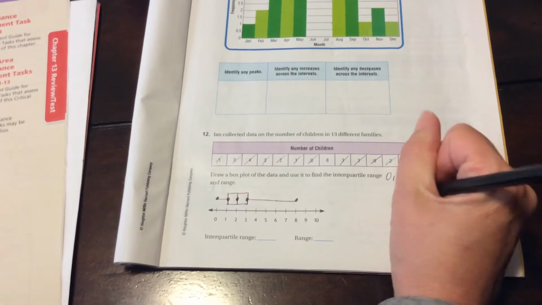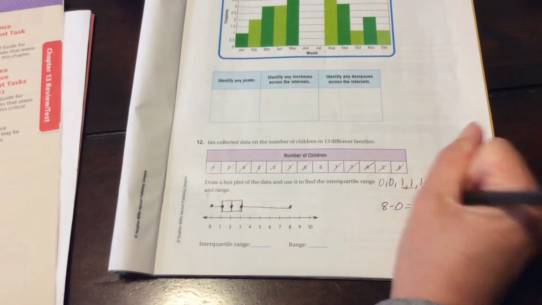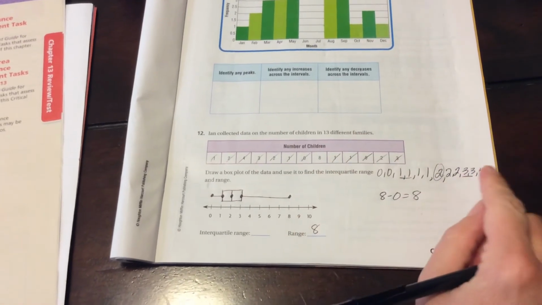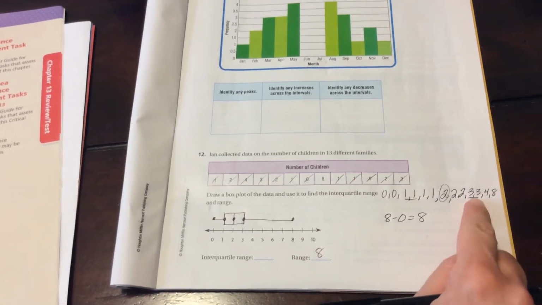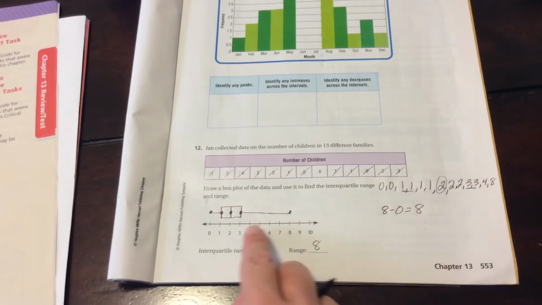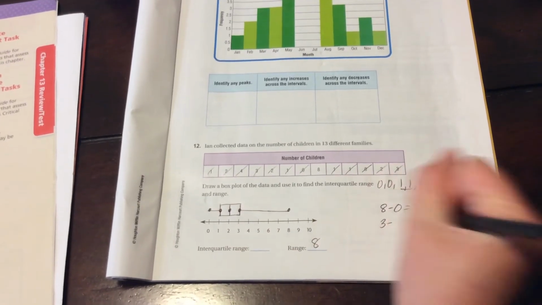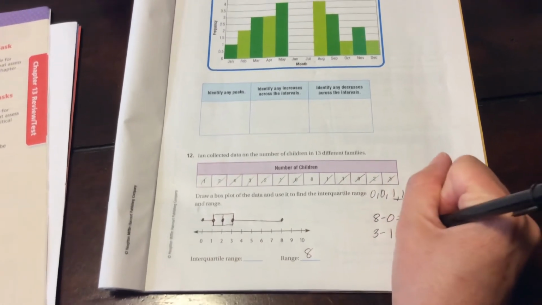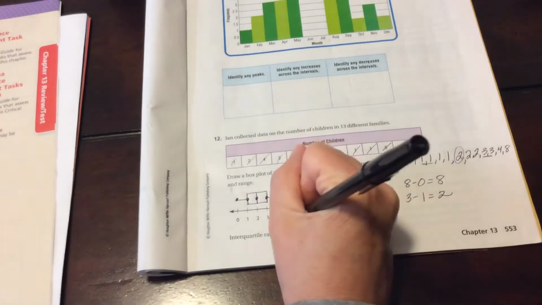Okay, and then to do my range, I'm going to subtract my smallest number from my largest. So it's 8 minus 0, which is 8, is my range. And then to do my interquartile range, I'm going to do my upper quartile, which was 3, minus my lower quartile, which was 1. So my interquartile range is a 2.